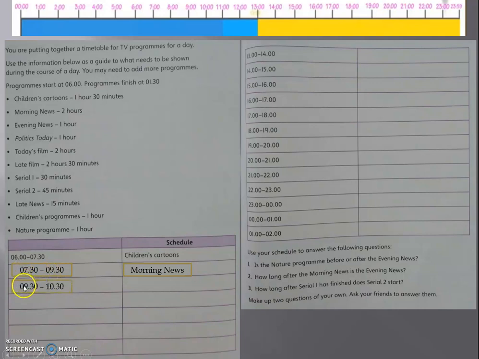Next program will start from 9:30 to 10:30. How many hours does it take, or how long does it take? It takes 1 hour, because from 9:30 to 10:30, 30 and 30, they are the same. So from 9 to 10, 1 hour. So which show will take 1 hour? Children's program. Yes, from here it tells me that the children's program will take 1 hour. Okay, the next program starts from 10:30 to 11:30. So 30 and 30, they are the same. From 10 to 11, 1 hour. So which program will we watch for 1 hour?